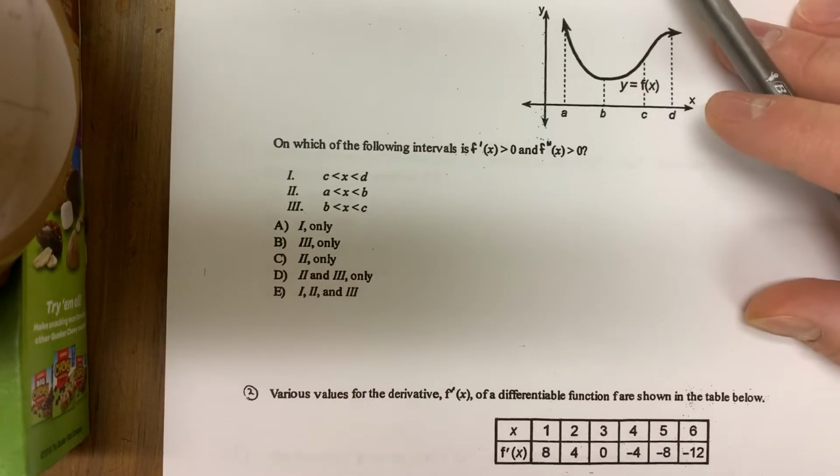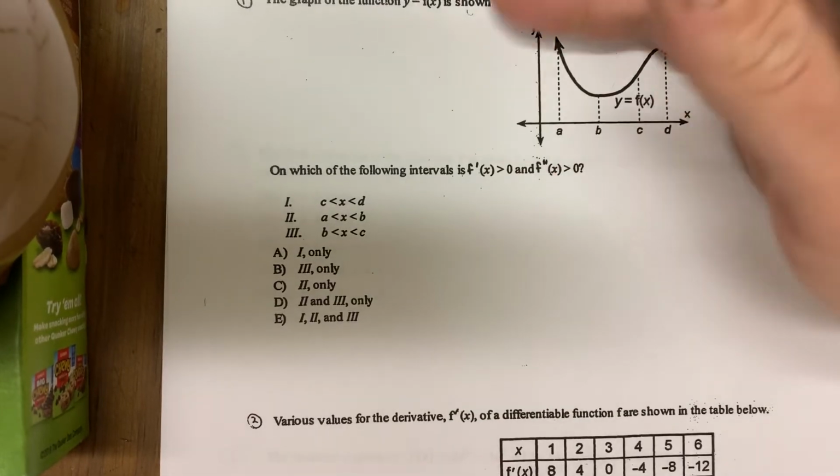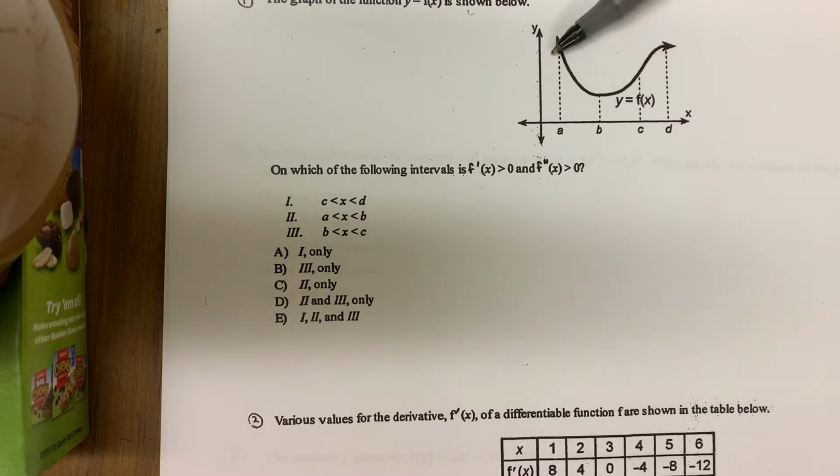So let's take a look at number 1. Classic problem, shows up on AP exams. I've seen it before. The graph of the function y equals f of x is shown below. Whoop, there it is.